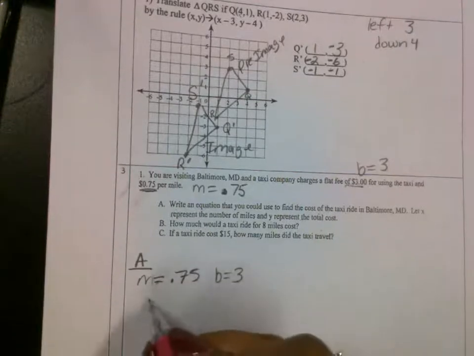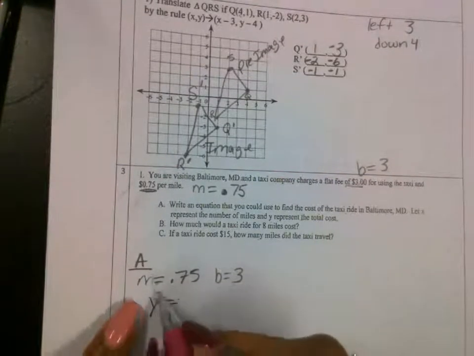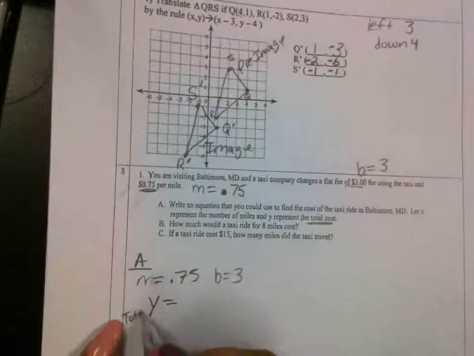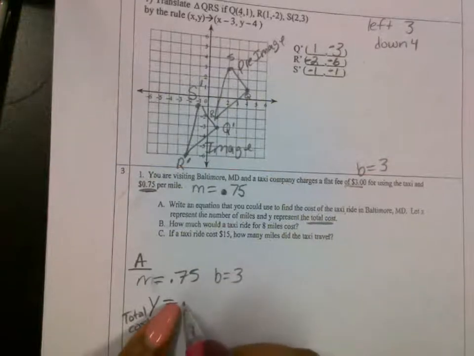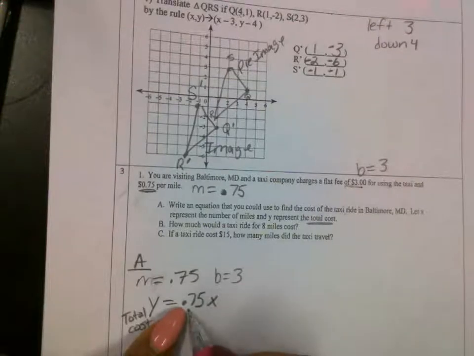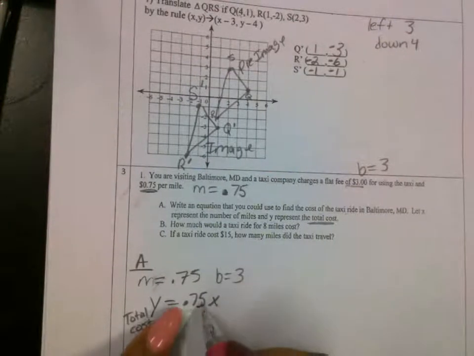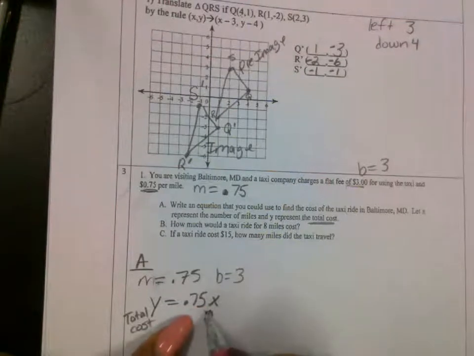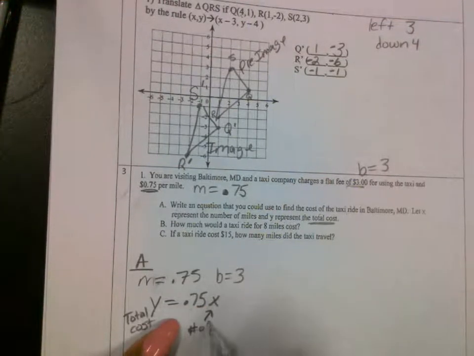So our equation, Y, which is the total cost, is equal to 75 cents times X, so 75 cents for every mile. So you're going to say 75 cents times the number of miles. Remember, X is the number of miles.